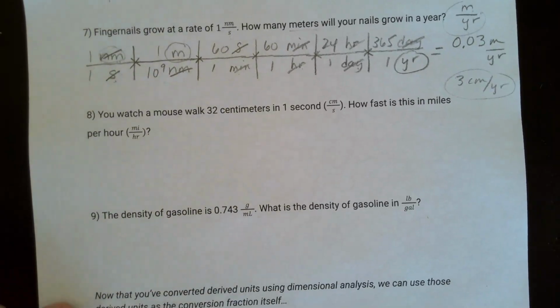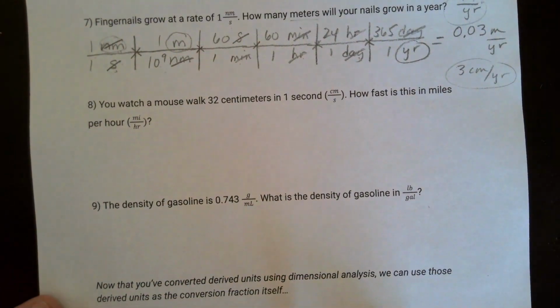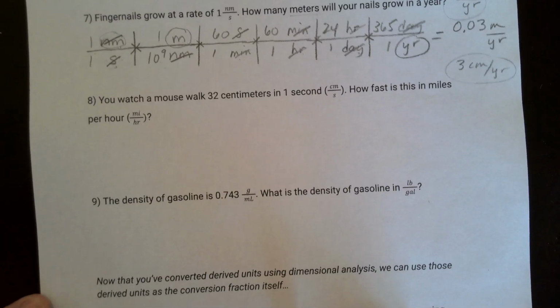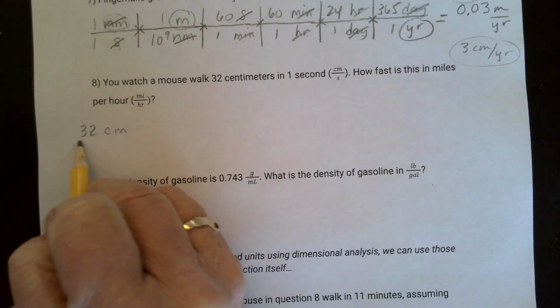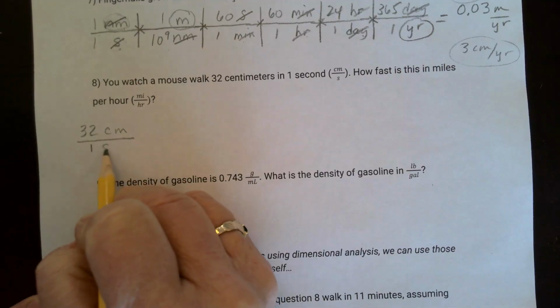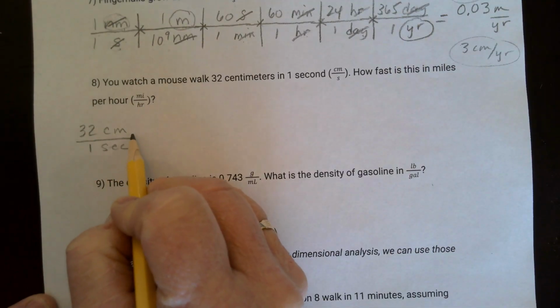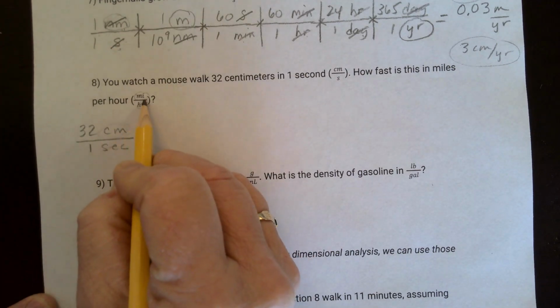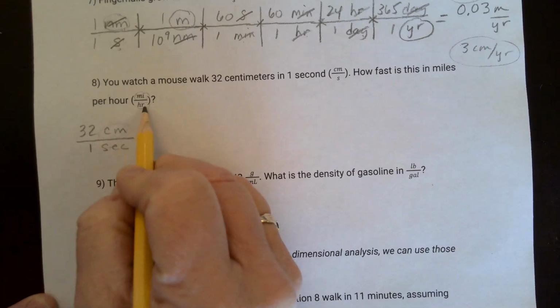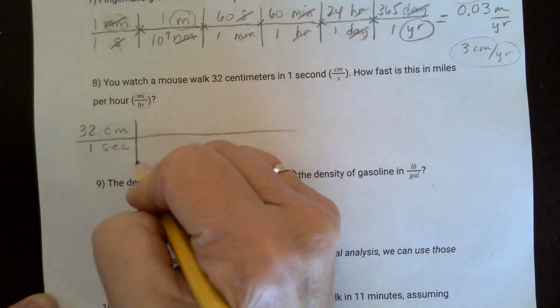Let's take a look at number 8. You watch a mouse walk 32 centimeters in 1 second. That's the centimeters per second is the unit. How fast is this in miles per hour, right? So we're going to start with 32 centimeters over 1 second. And we're trying to go to miles per hour. So the first thing I'm going to do is convert centimeters to miles, and then I'm going to work on converting seconds to hours. So I'm going to set this up.